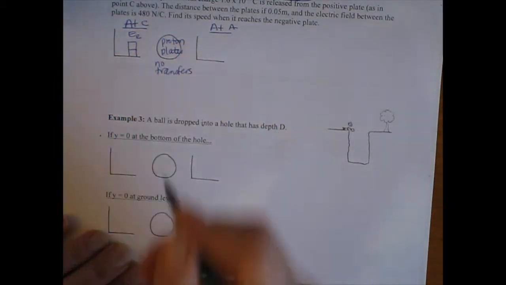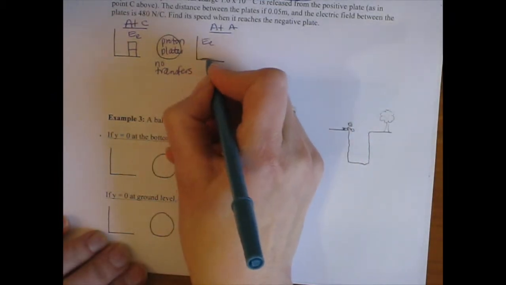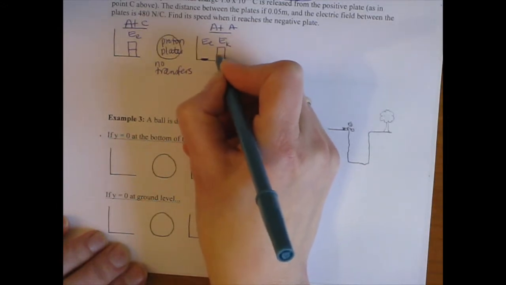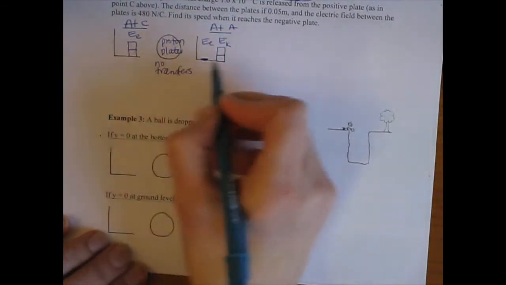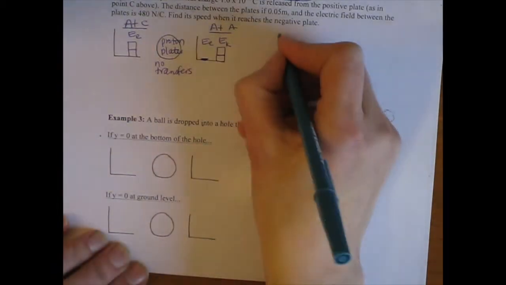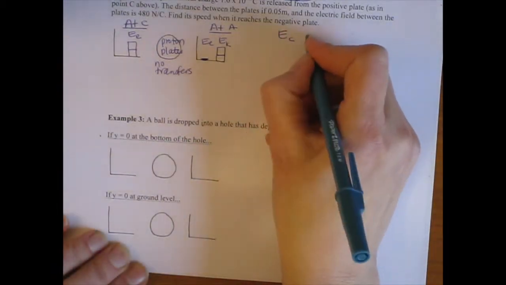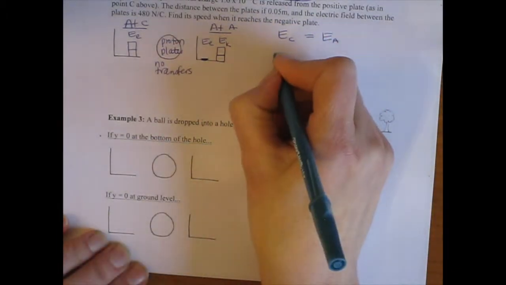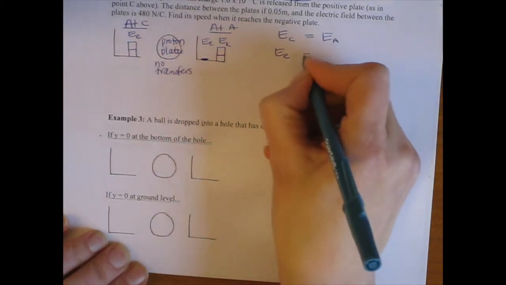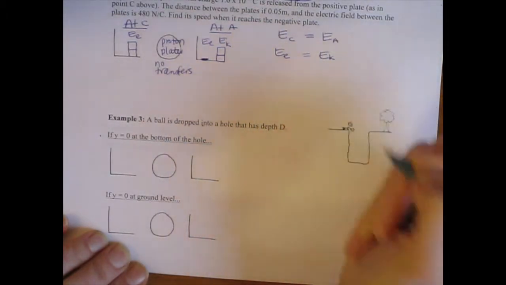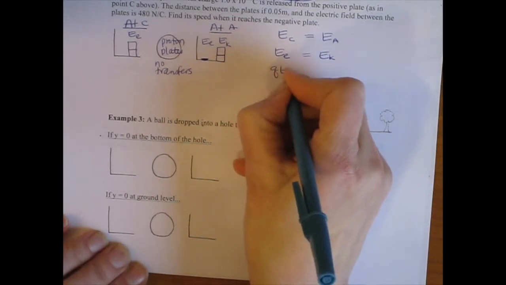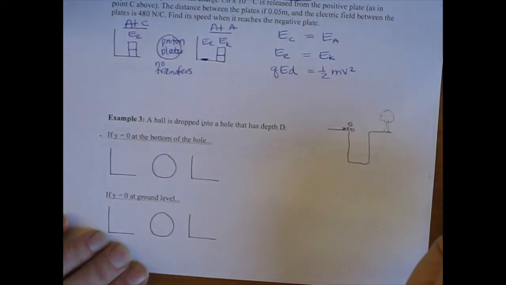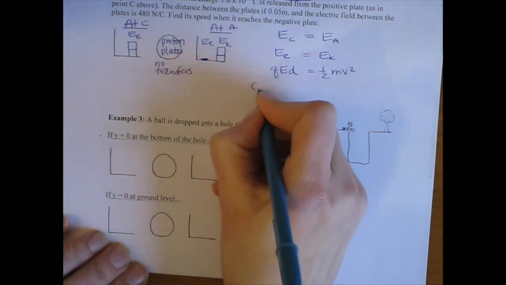Now at A, it has 0 electric potential energy, but now it has kinetic energy. All of the energy that was stored as electric is now stored as kinetic. So our energy conservation equation would be the energy at C equals the energy at A. And at C we had our electric potential energy, and at A we have our kinetic energy. This is Q times E times D, and this is 1/2 mv squared, which is familiar. Now we can substitute what we know.